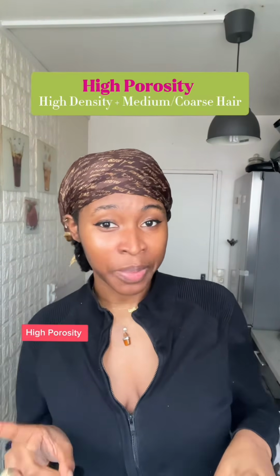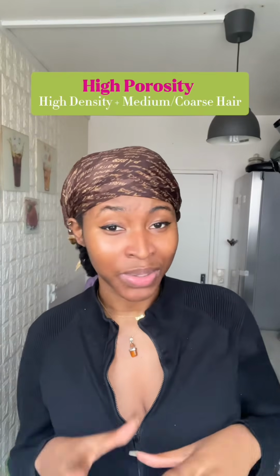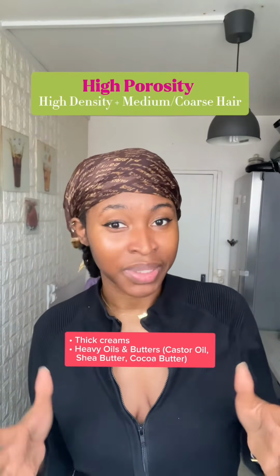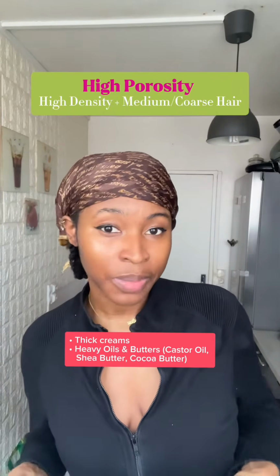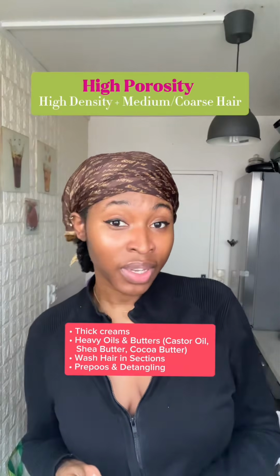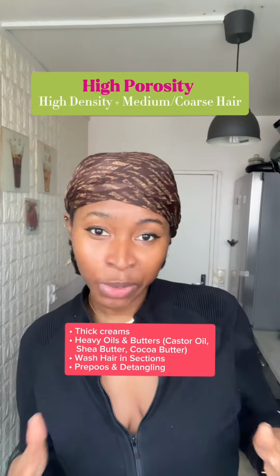Now, lastly, high porosity, high density, and medium or coarse strands. Now, this is the group that can do it all. Thick creams, butters, and heavy oils. Just don't abuse it because you'll still get product buildup, but they will definitely keep your hair moisturized without weighing it down. You definitely want to wash your hair in sections, and though your hair is very strong and can be a bit more resistant to breakage than finer hair, still be gentle with your hair.